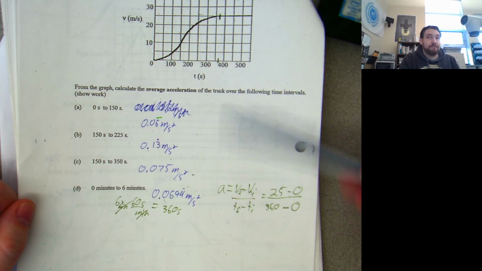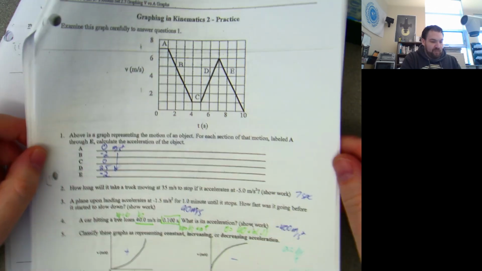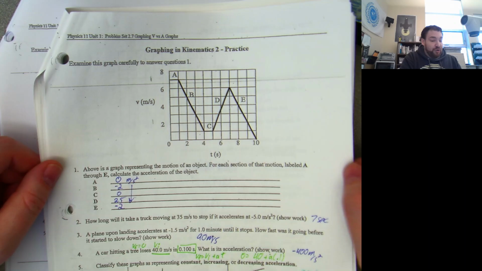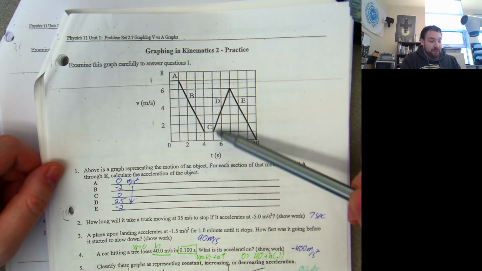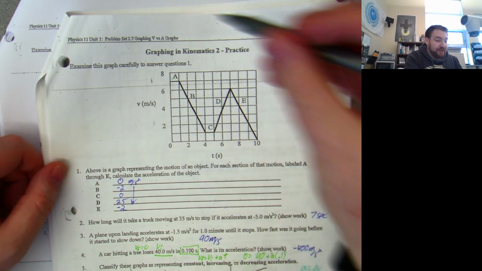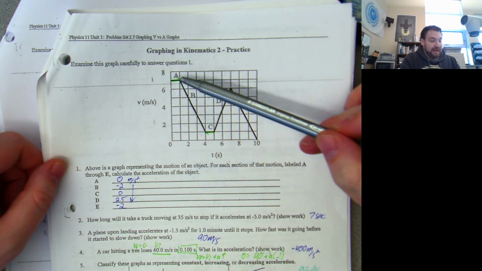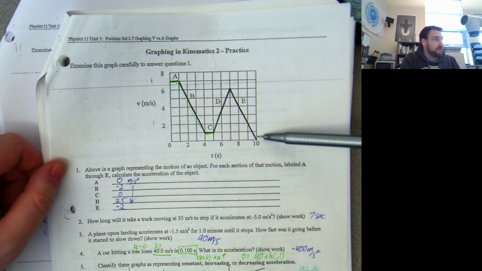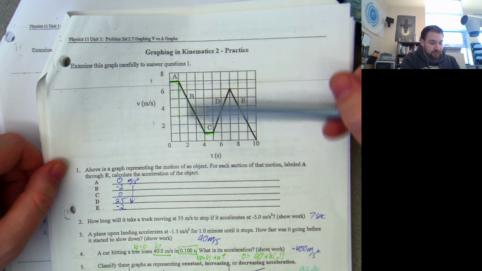On this one? Previous page? Okay, which one? Okay. So you're just finding slopes for each of these? A and C, the slope is 0. Each one of these letters represents just a chunk of the line. So A is that chunk, B is this whole diagonal piece, C is that piece, D is this whole diagonal piece, E is this whole diagonal piece. And you're just finding slopes. Just rise over run for each one of those.